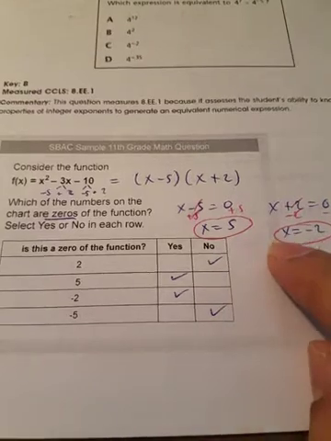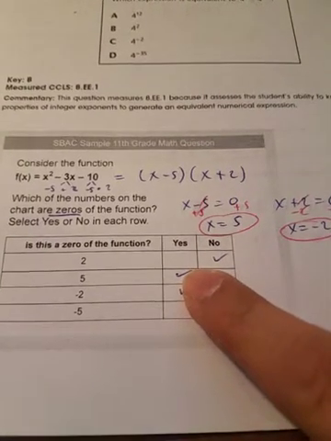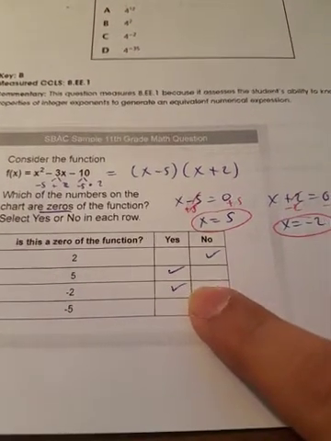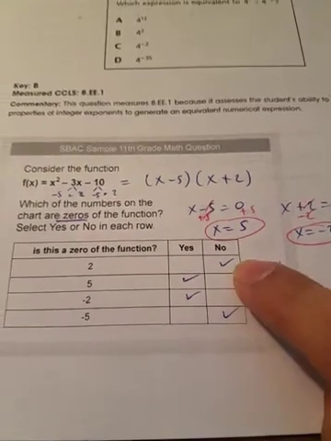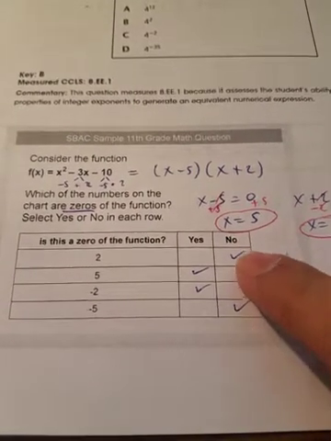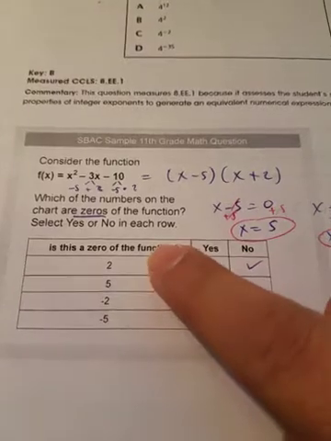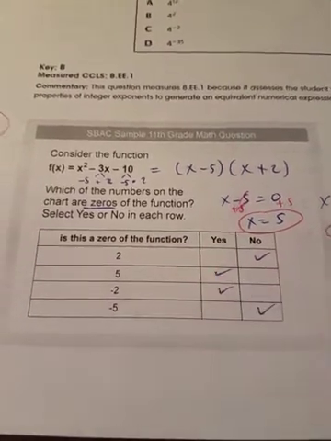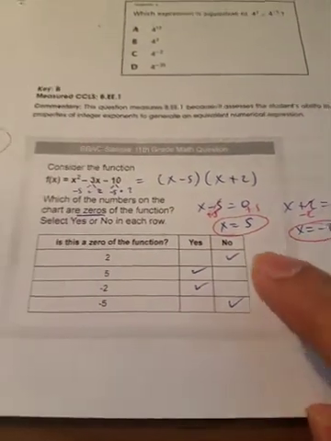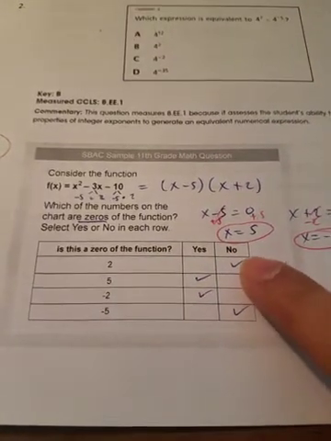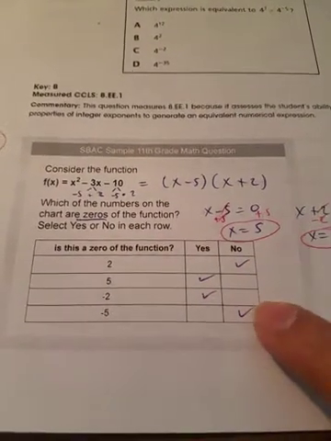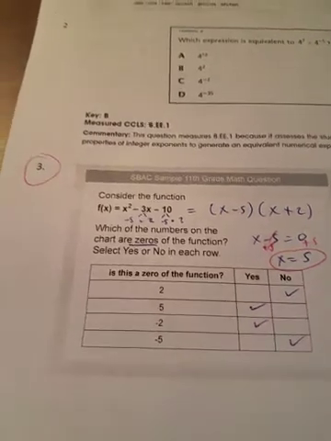So if you go here and you check them, 5 for positive 5 and negative 2 for this one, the other ones wouldn't give you the 0. They're trying to trick you, whether it's negative 2 or positive 2 or negative 5 and positive 5. Those two would work, the other ones wouldn't. And I show you on the answer key that if you plug these in, you get some other number that's not 0. Alright, so that's this one.